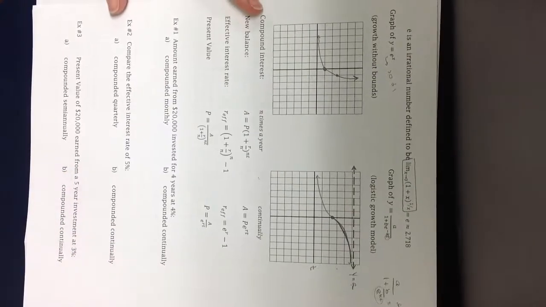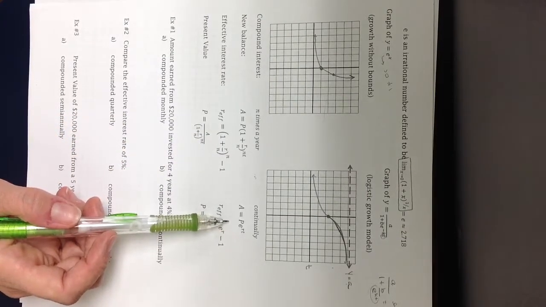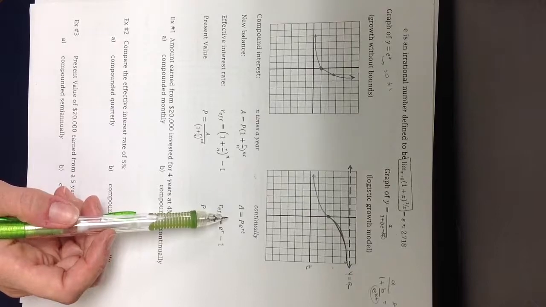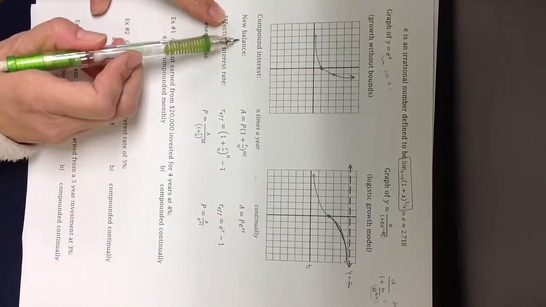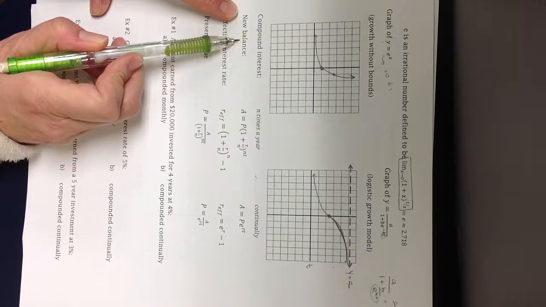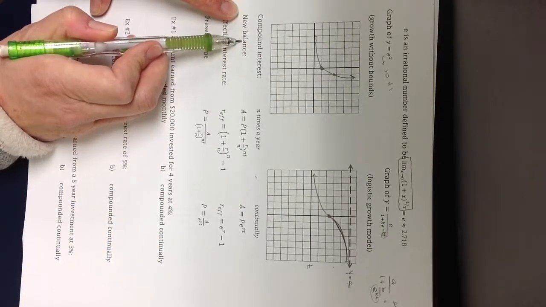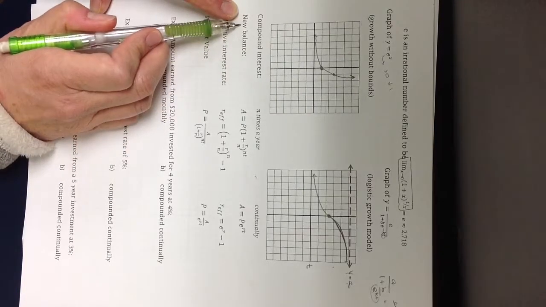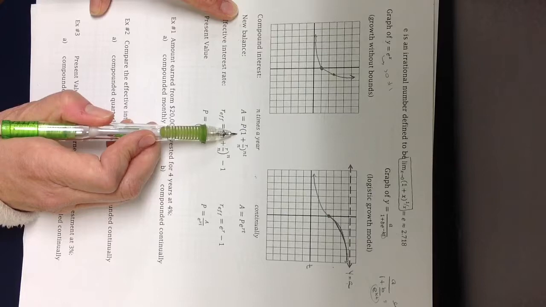The other part of 4.2 is interest. And there are some formulas that you're going to be responsible for on interest. However, you do not need to have them memorized. They will be on the test. You need to know that if you are trying to figure out a balance in the future, so your new balance, what you're going to have in the future, you're going to use this formula.